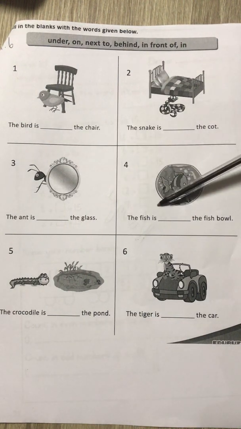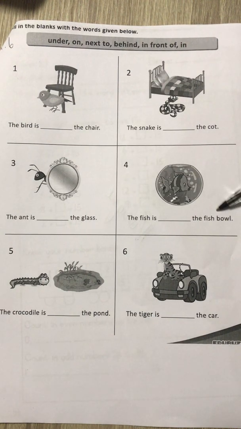Number 4, the fish is what the fish bowl. Look at the fish. Is the fish under the fish bowl? Is it on the fish bowl? Is it next to the fish bowl? Is it behind the fish bowl? Is it in front of the fish bowl or is it in the fish bowl? Choose the correct answer and write it down, cross it out.